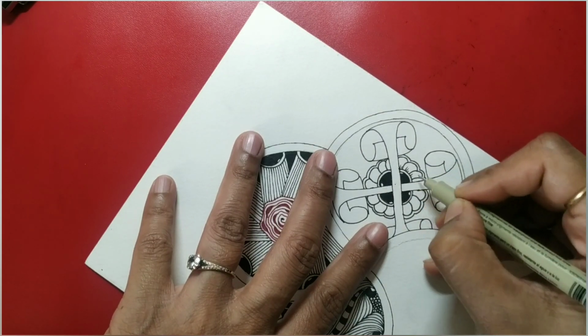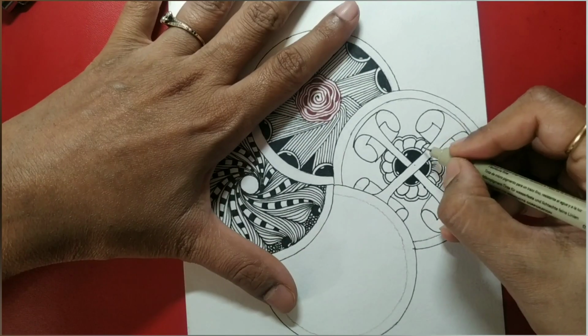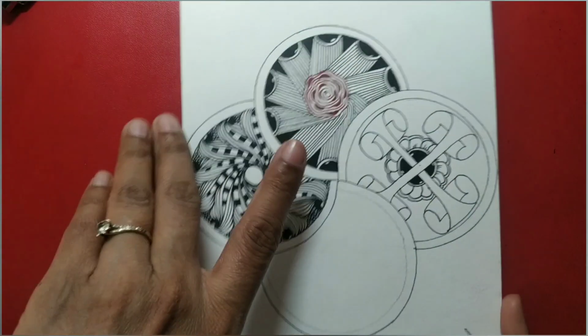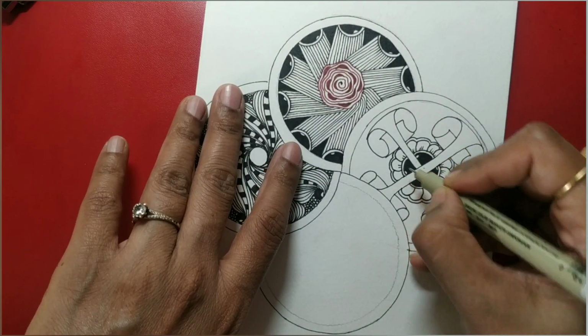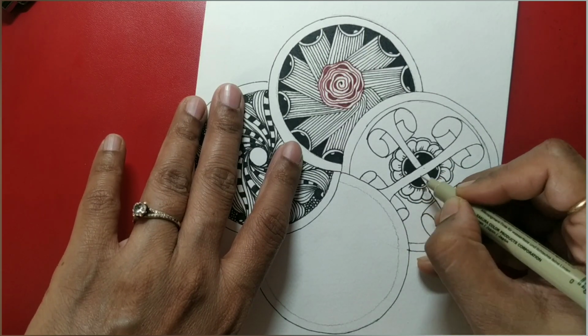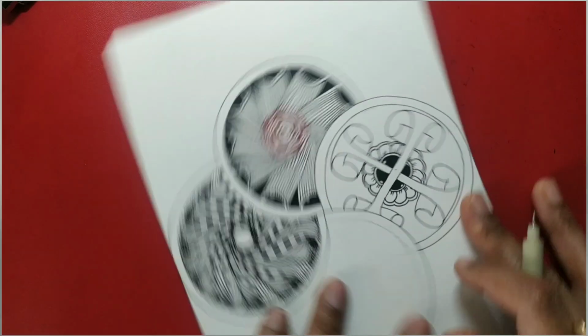And some hatching, some bit of edge marks there. Right?